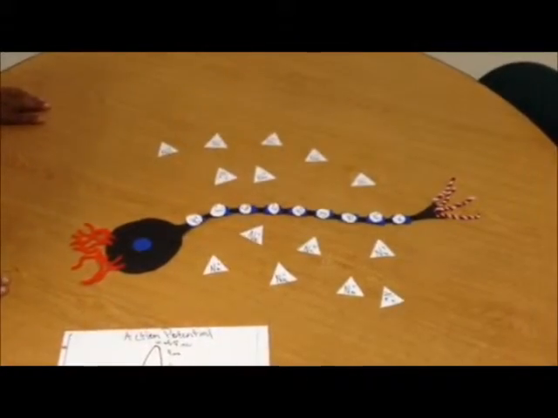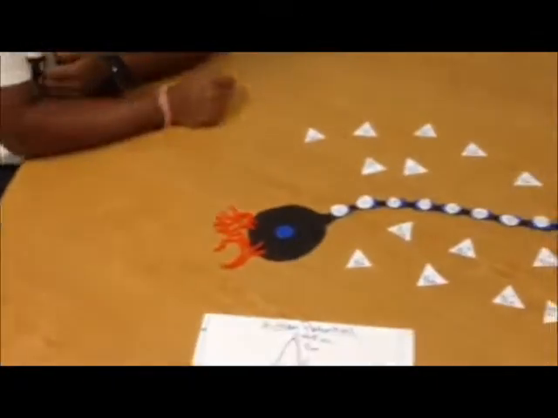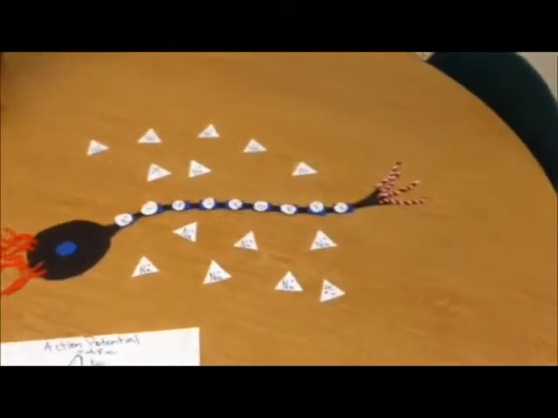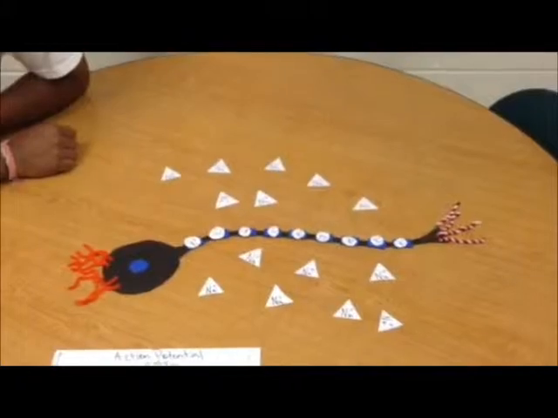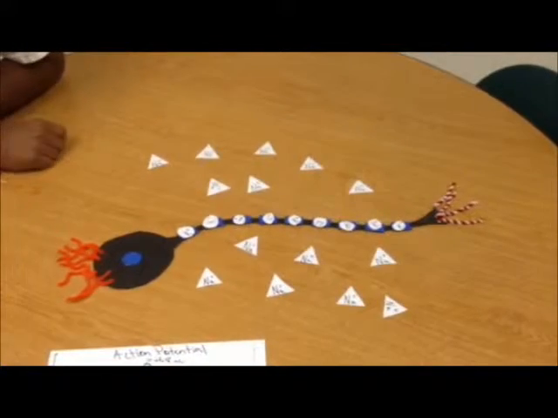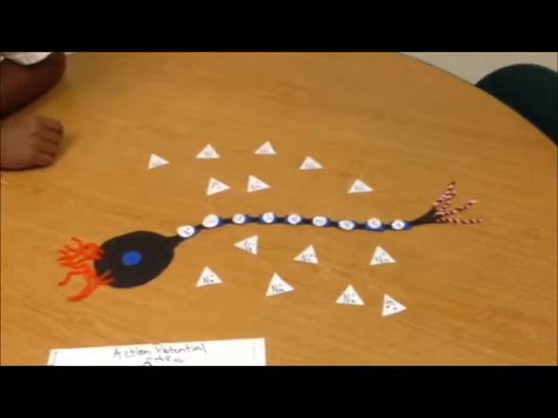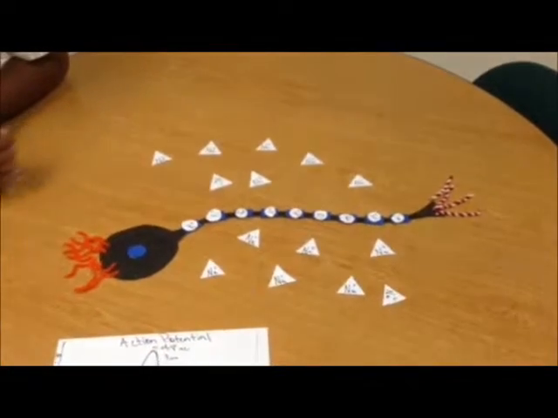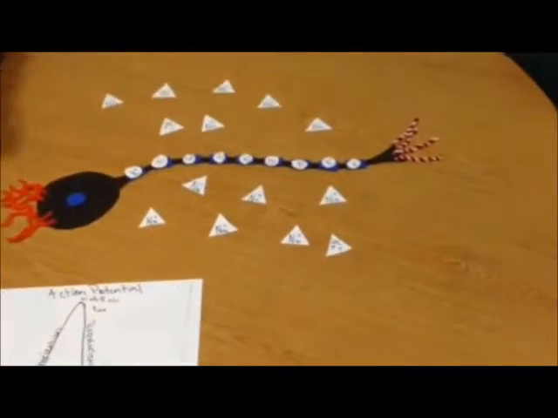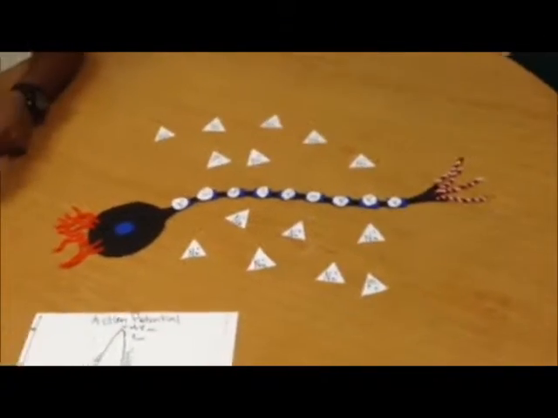Now this is part 2, which is the physiology of this neuron and how an action potential works. First, we'll be looking at the different parts of the action potential: when graded potentials reach threshold, depolarization, repolarization, hyperpolarization, and then reaching back to resting membrane potential. First, this neuron is at resting membrane potential.